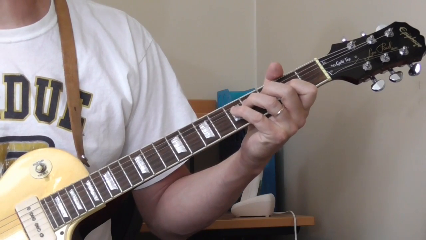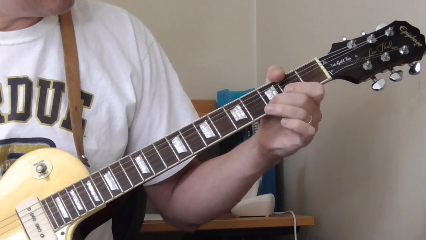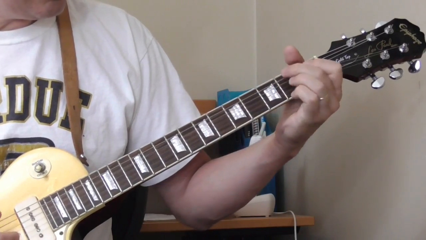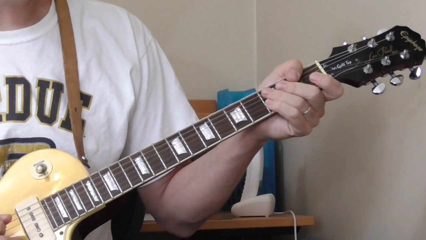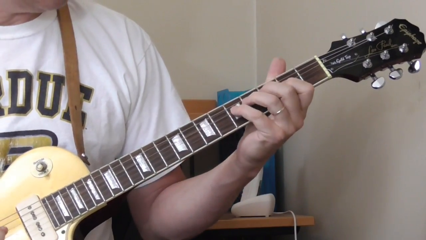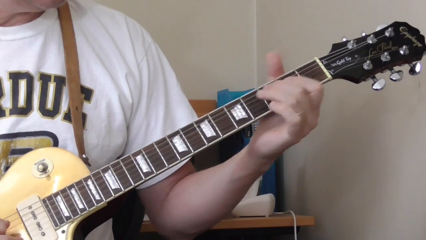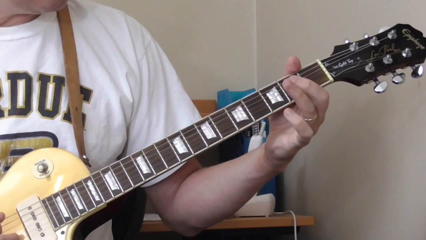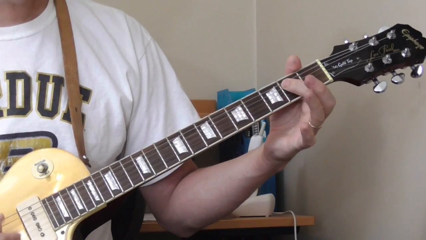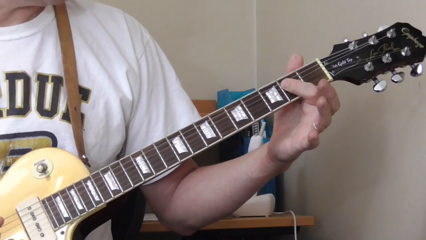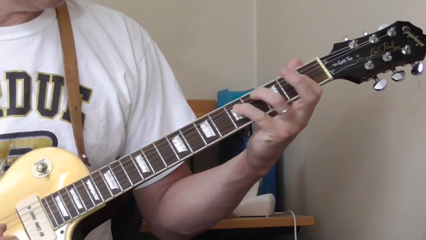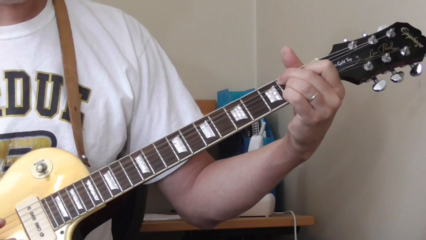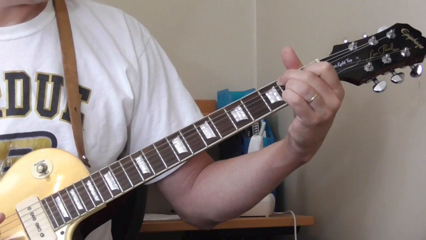So there's the first part of it, and then he goes to this. Sorry, twice. So it's like this: the second fret of the fourth string, open fourth string, back to the second fret of the fourth string, and then open again, and then to the second fret of the fifth string.